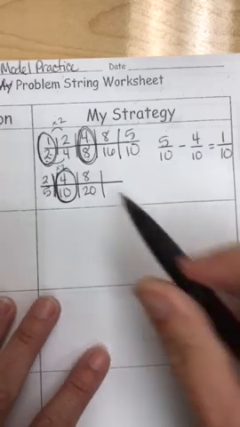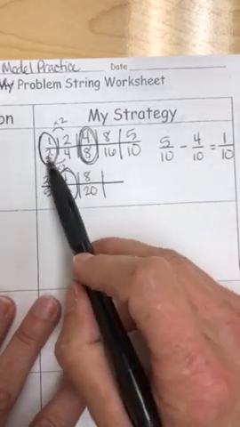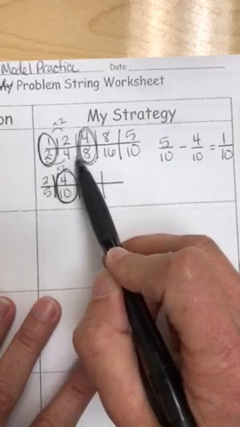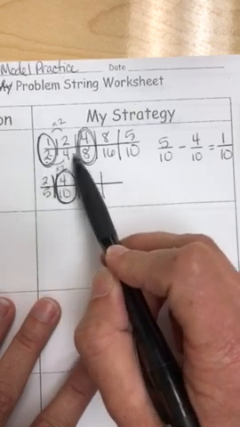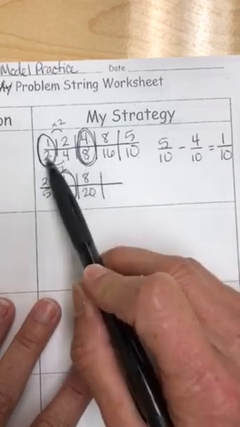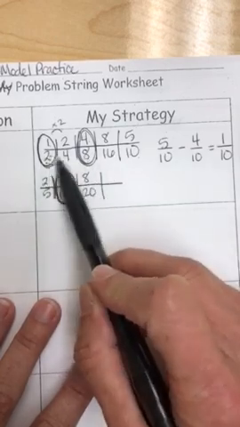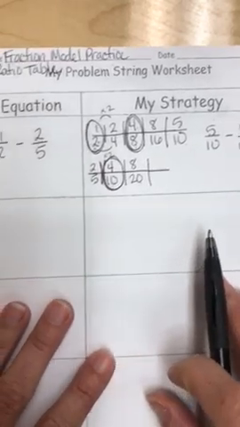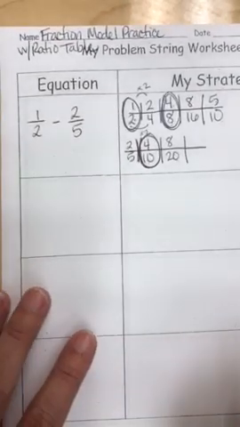Okay, so that was just another way to find the common denominator. So I went ahead and doubled. I could have also easily just multiplied this by 5 to get 10. So 2 times 5 is 10, or I can just use doubling and then comparing numbers to try and find a 10. Let me show you another one just to see if it makes a little more sense.